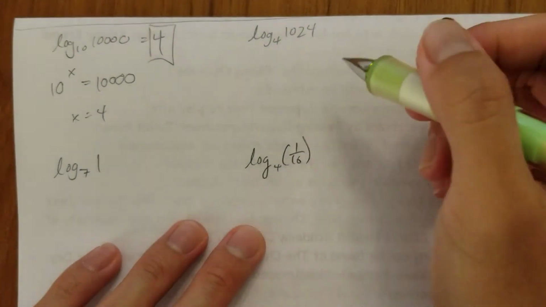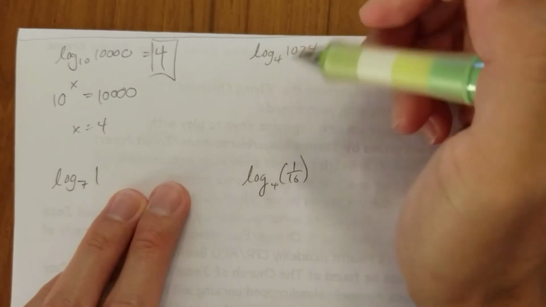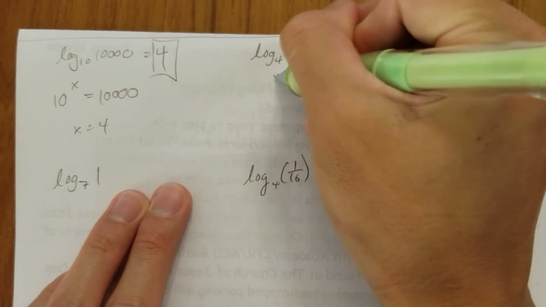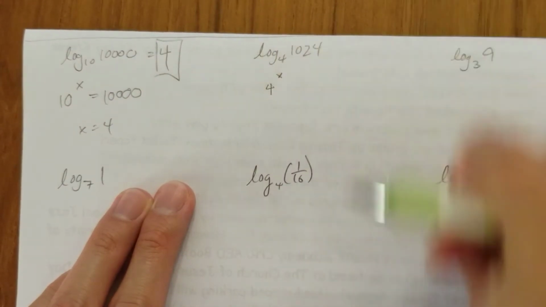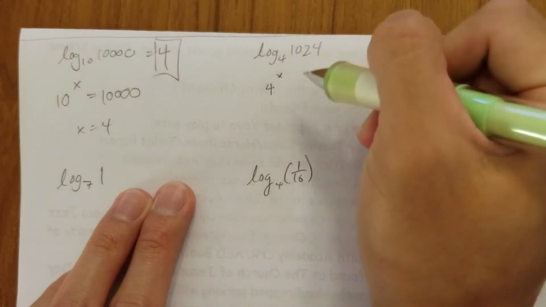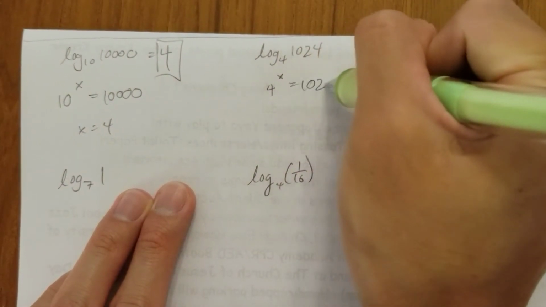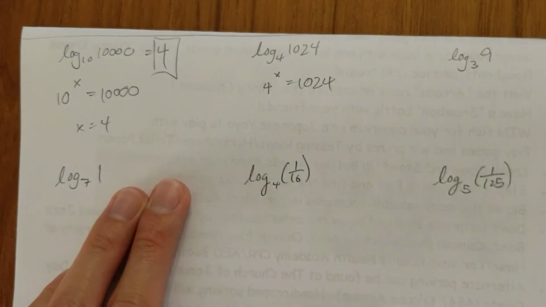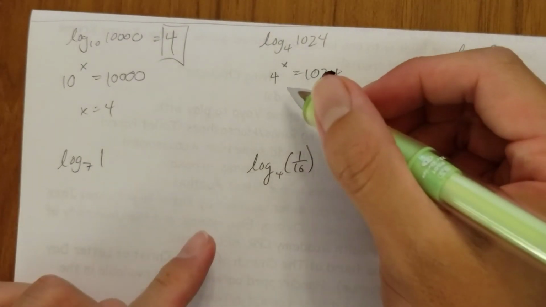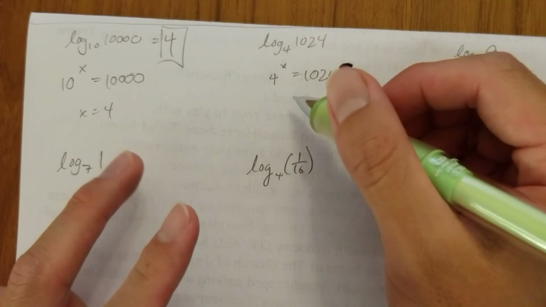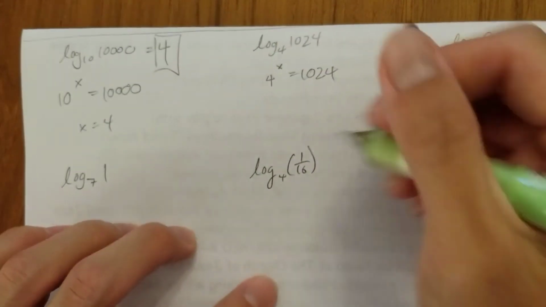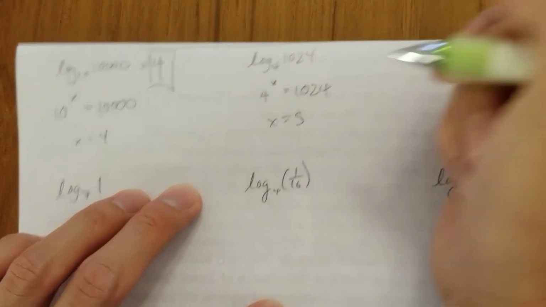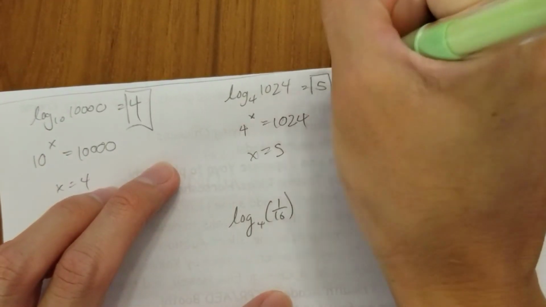If we have this, you're thinking, what exponent are you raising the base of 4 by to get 1024? 4 times 4 is 16, 16 times 4 is 64, 64 times 4 is 256, and 256 times 4 is 1024. x is 5, so this is 5.